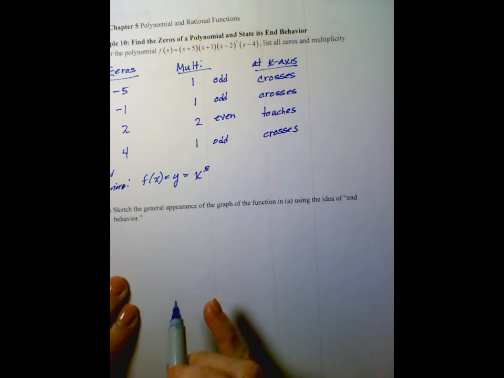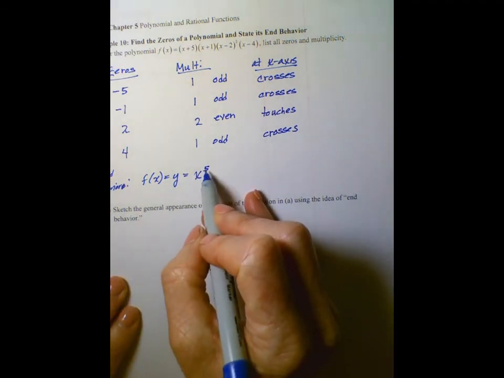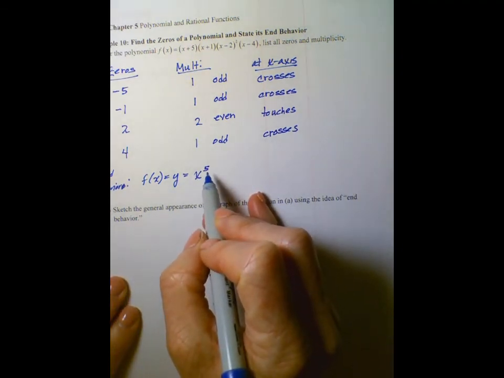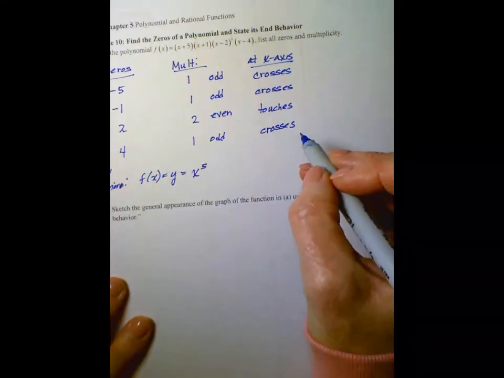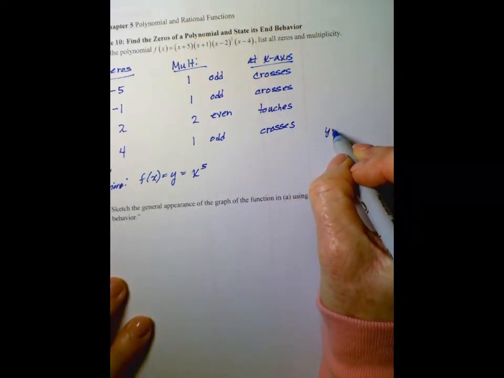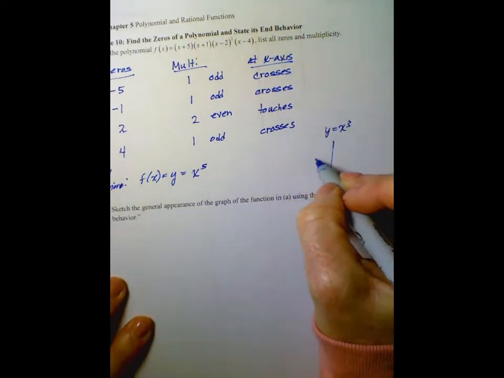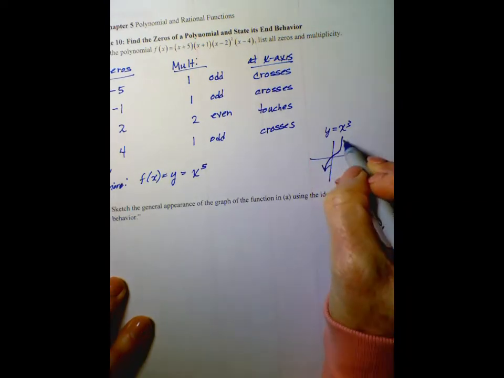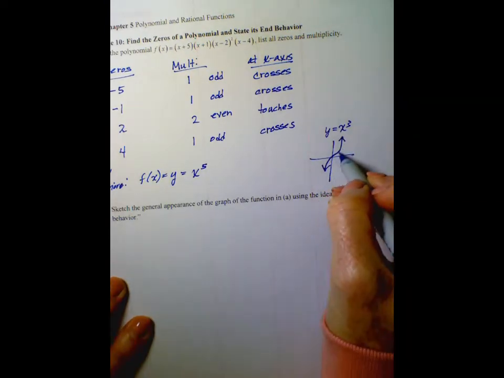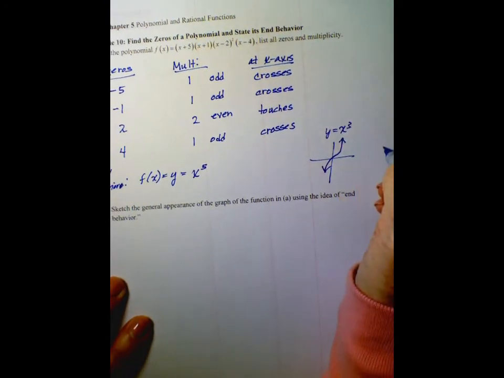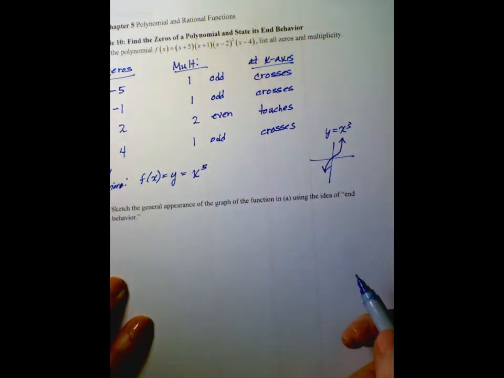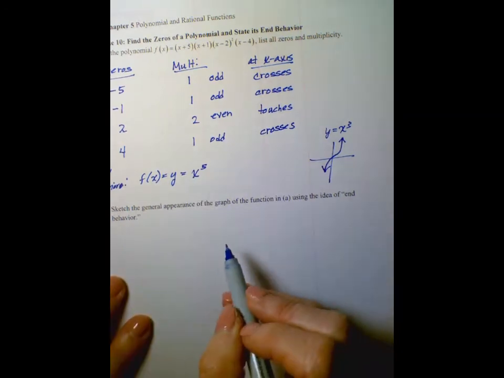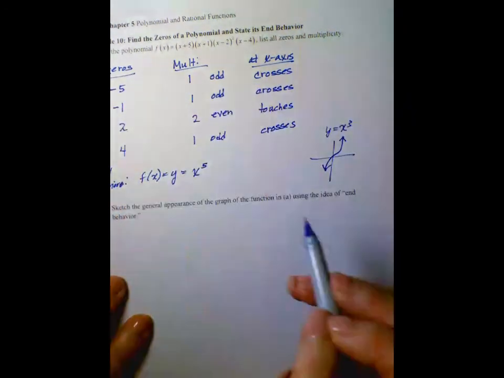All right, now it says to sketch the general appearance of the graph using an idea of end behavior. Okay, this is x to the 5th. It's odd. Its leading coefficient is not negative. So remember the basic parent we looked at, y equals x cubed, did this, right? It went to positive infinity as x goes to positive infinity, negative infinity as x goes to negative infinity. So this one will do that also. But it does all this other stuff too.